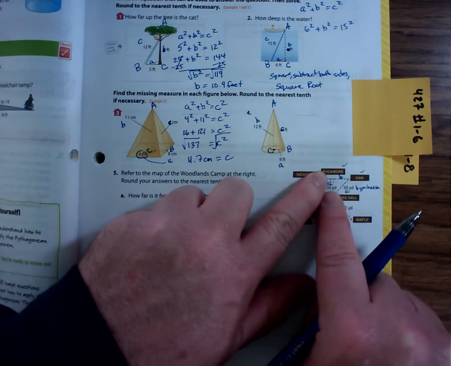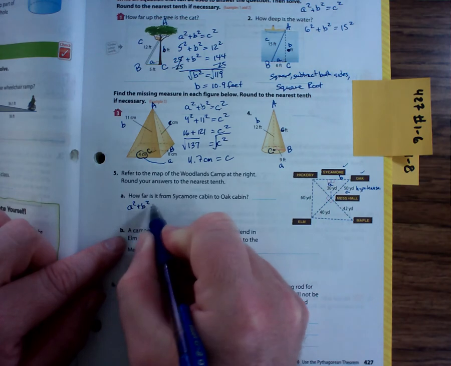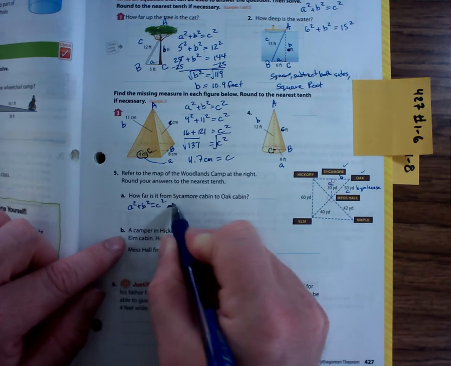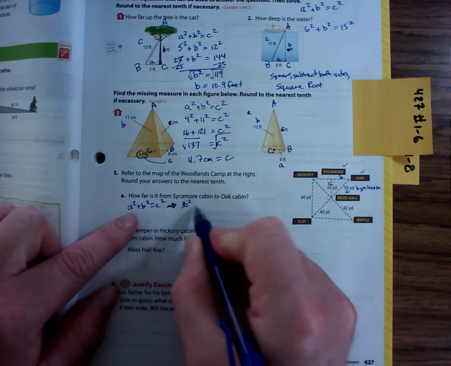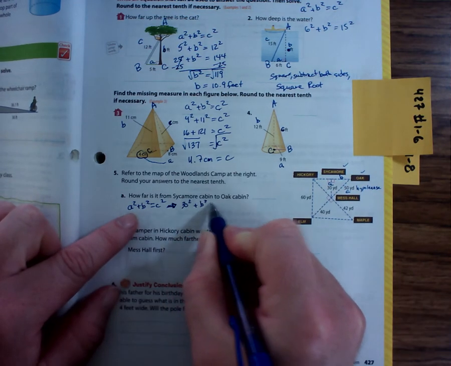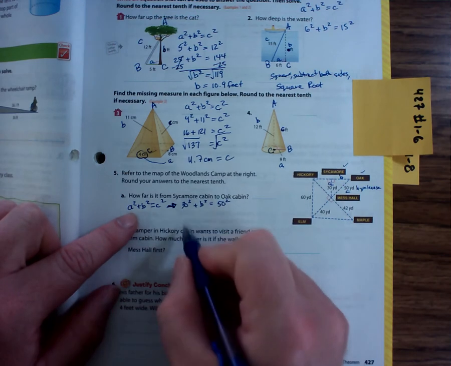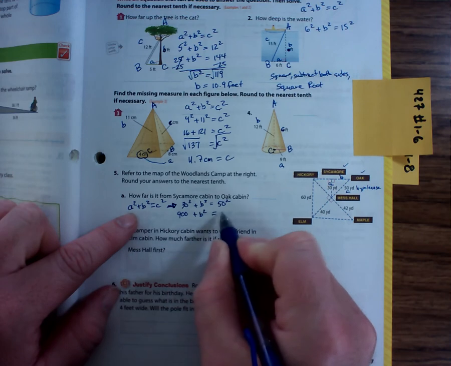We know A and C, so let's go A squared plus B squared equals C squared. Now there's not a lot of space here, so let's move it to the right to plug in. For A, 30 squared plus B squared equals 50 squared. Okay, now I can work down the page a little bit. 900 plus B squared equals 2500.